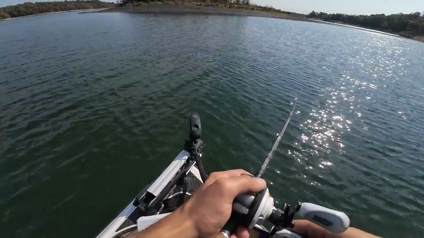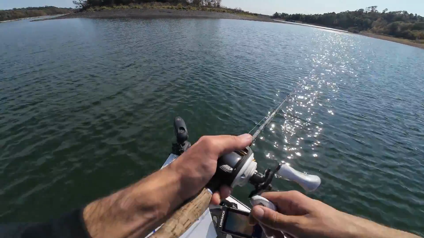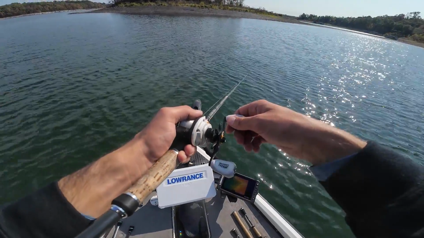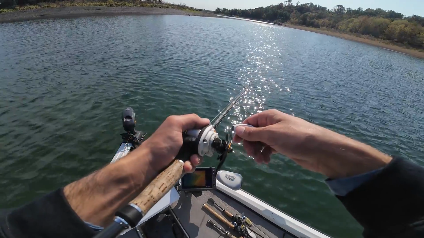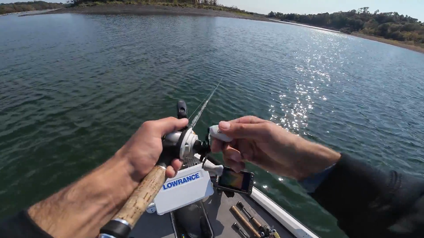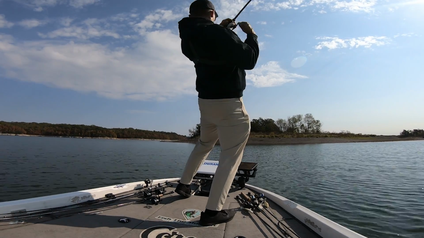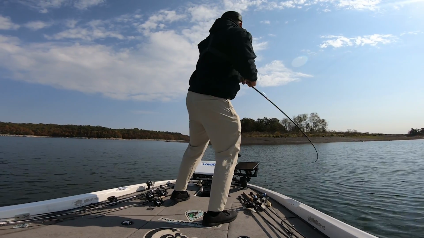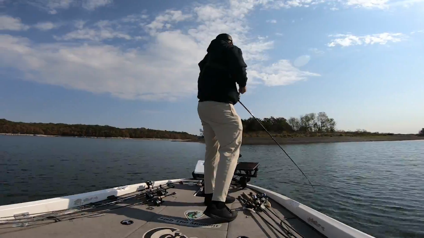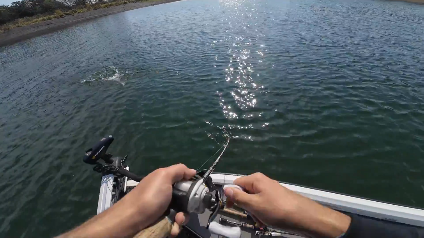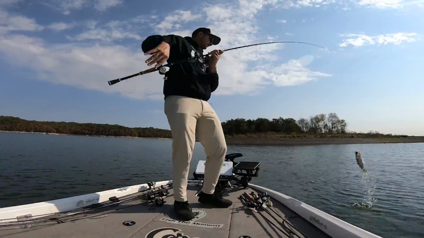And I mean, it validates our pattern. There's one right there, come on, eat it. My rod tip is going crazy there. He has it. Got him, there we go. Third time's a charm, I guess. There's a bunch of them down in that pile.